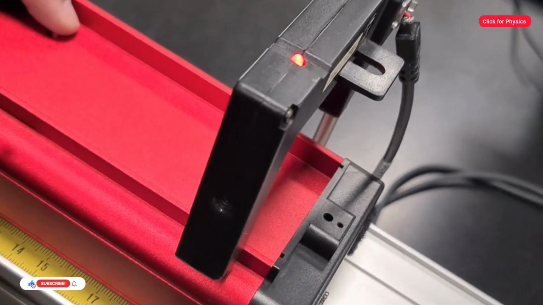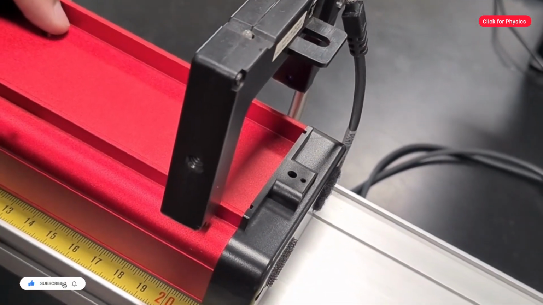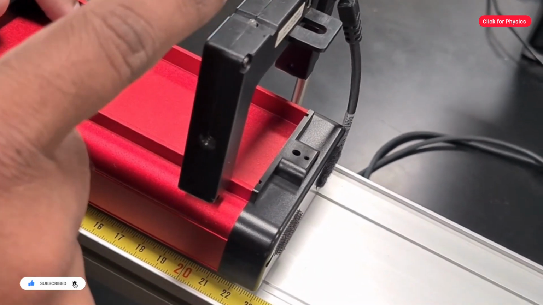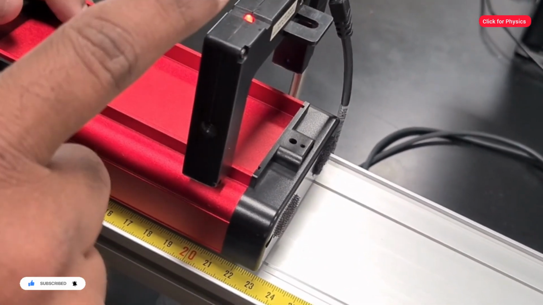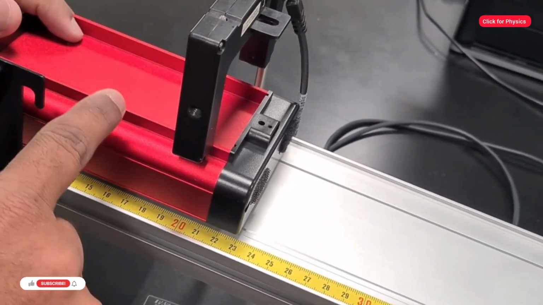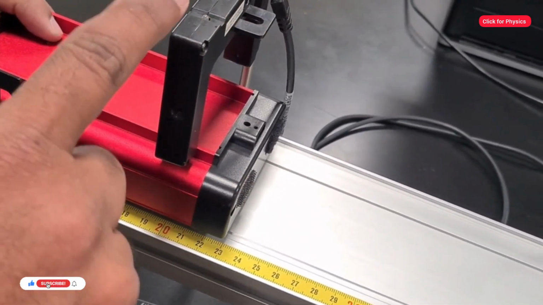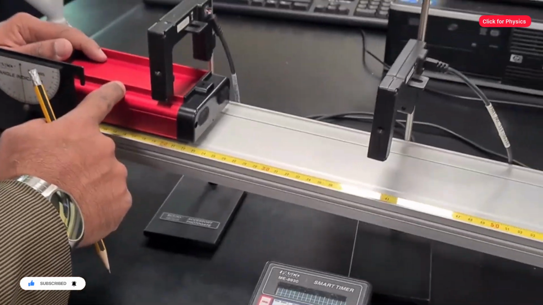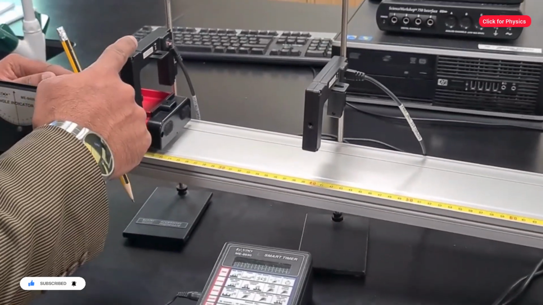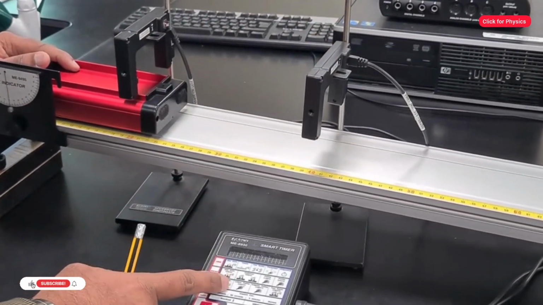So that means we have to place this dynamic cart very close to the photo gate, so that this light should not be on. If the light is on, then it will not consider the initial speed of the cart as 0. So you have to place it very close to that. Once you start again and leave the dynamic cart, it will travel between photo gate 1 and photo gate 2, and its respective time taken will be given by the timer box.